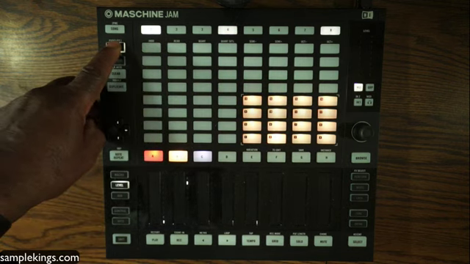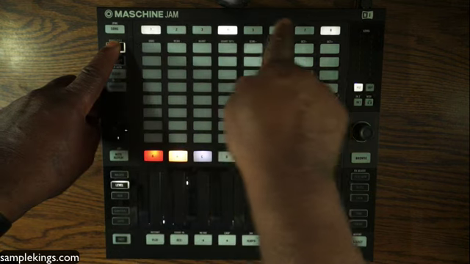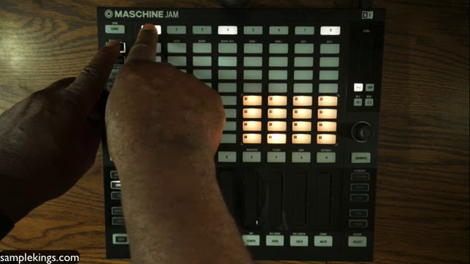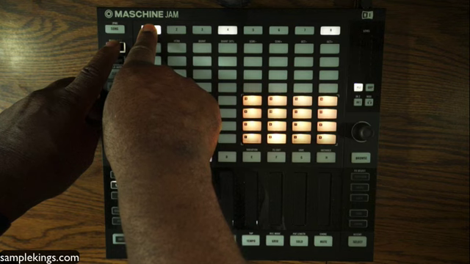And this is my step button, right? And then I can press down either 1 here or 4 or 8 to select how many sounds I want to sequence. I'm going to do just one sound at a time, right? So I press the 1, 4, the 8 to sequence 1, 4, 8 sounds.